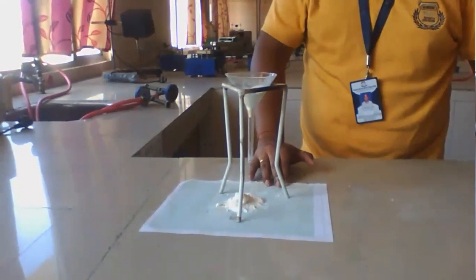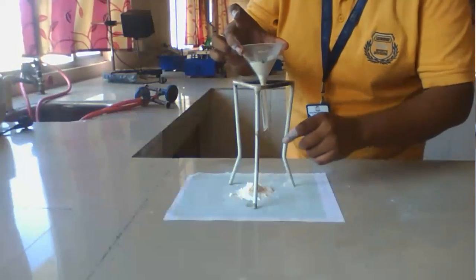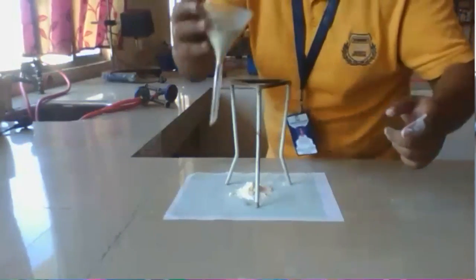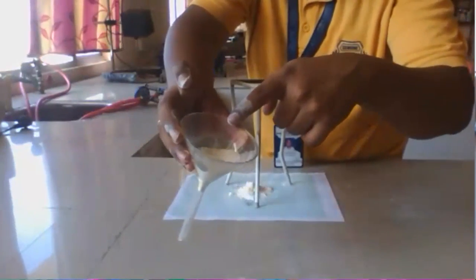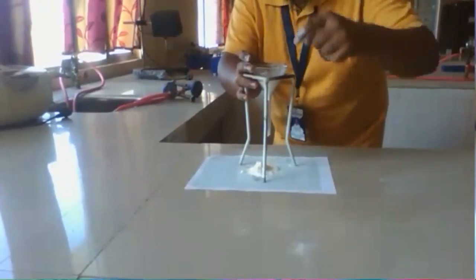Have you seen this one? This is the funnel and this is the tripod stand. You have to put all the ingredients in the funnel. First place it here, then put all the ingredients in the funnel. Then it will flow in the downward direction. So this is the height, the hypotenuse, and this is the circumference.